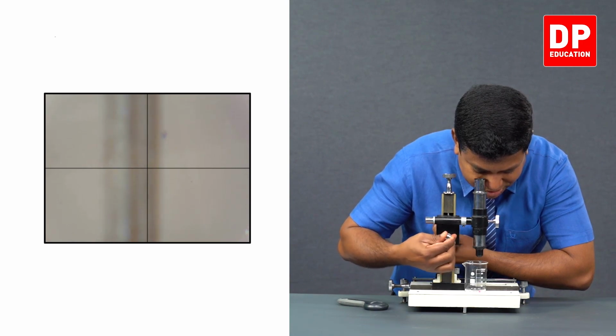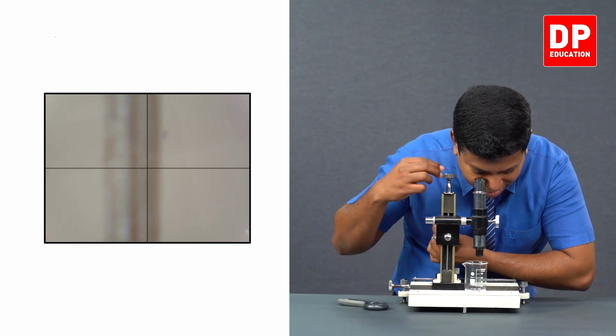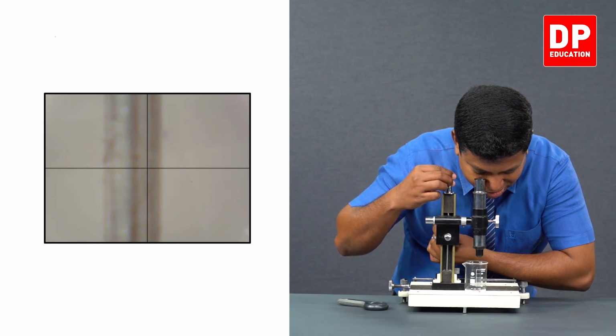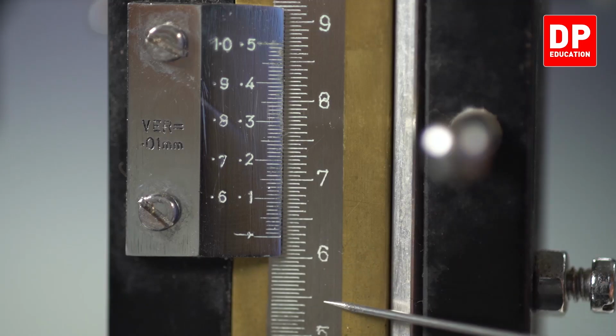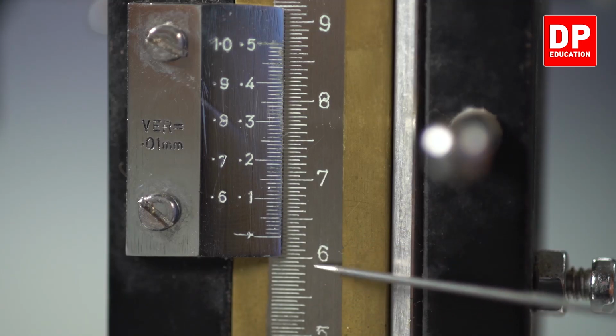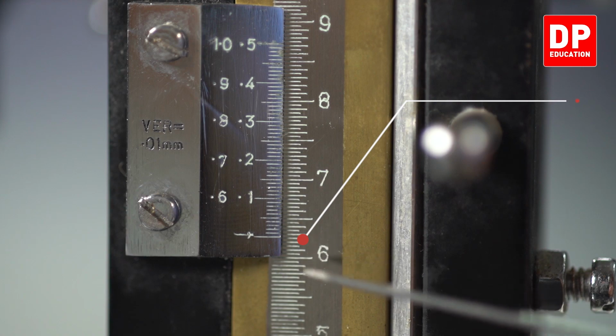Now let's fix this and adjust with the vertically fine-tuning screw. Now you can see a clearer image of the pin. At this position, I have to get the reading of the vernier. In the main scale, you can see the arrow has just passed 62.5 millimeter.